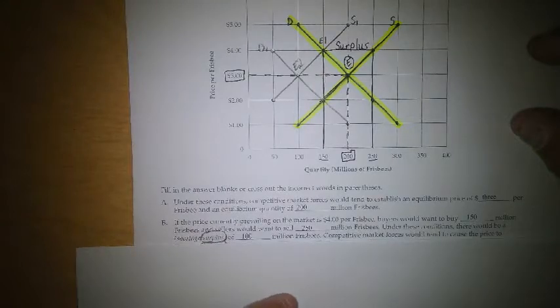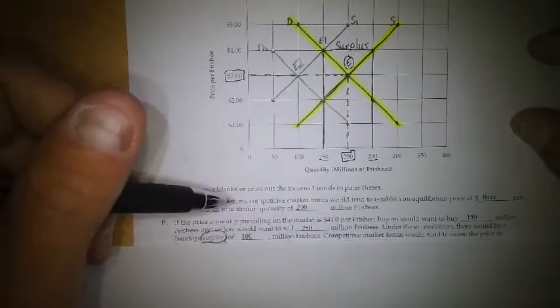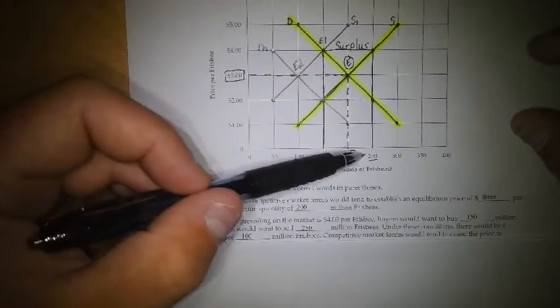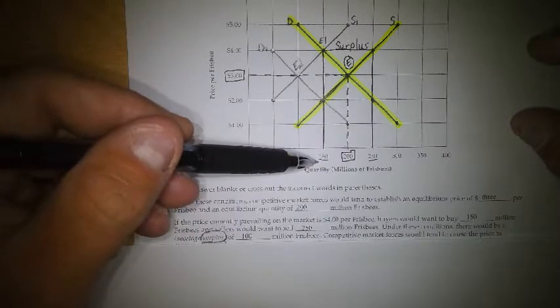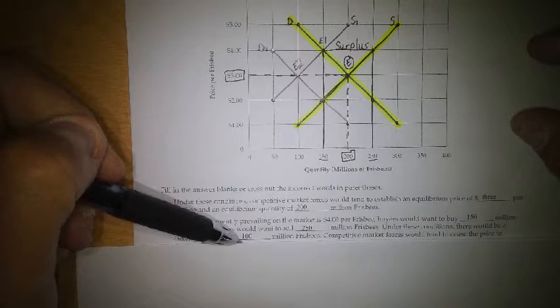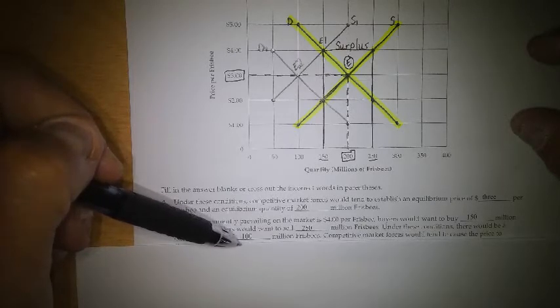If you notice, I just simply circled it. And then it says, of blank million Frisbees. So we'd have how many left over? If they're making 250 and we're buying 150, we would have 100 left over, would we not? Does everybody understand that? Does that make sense?